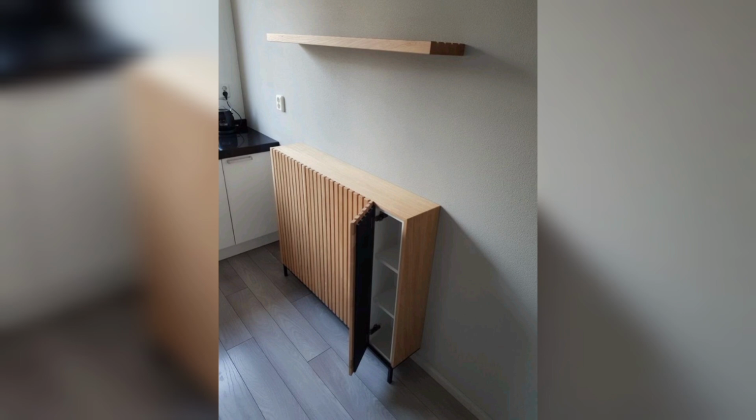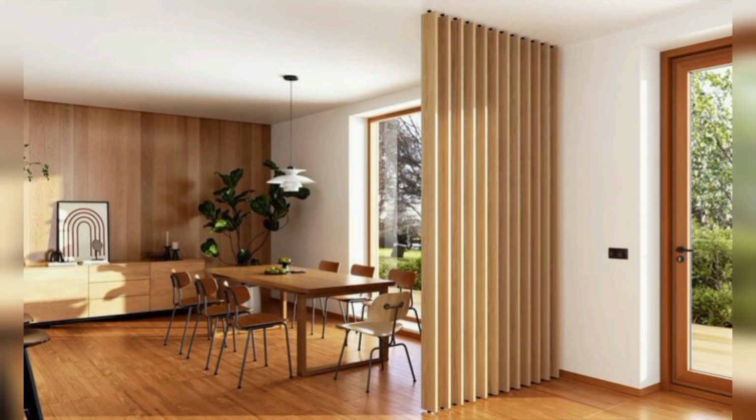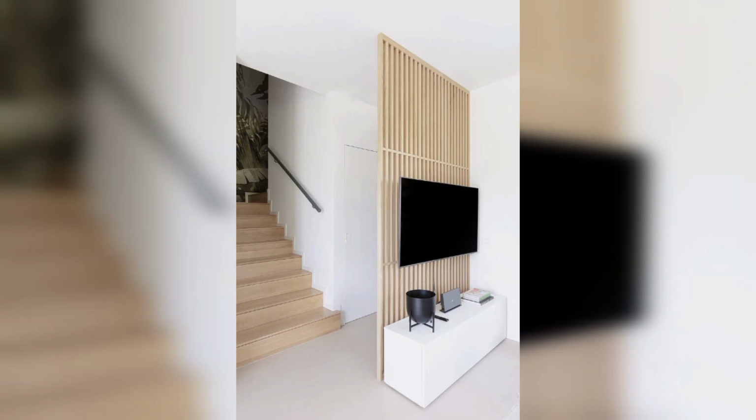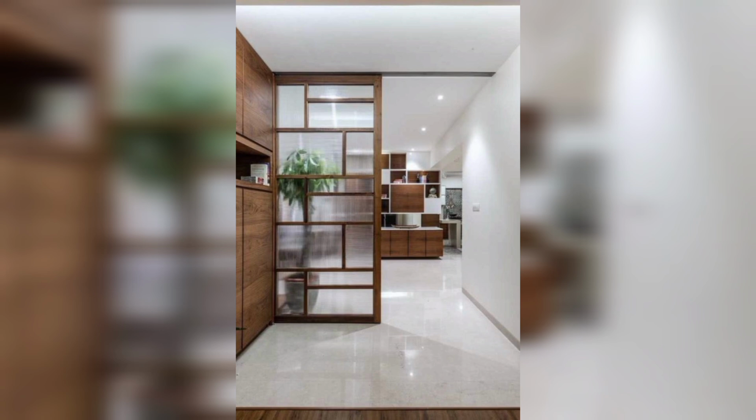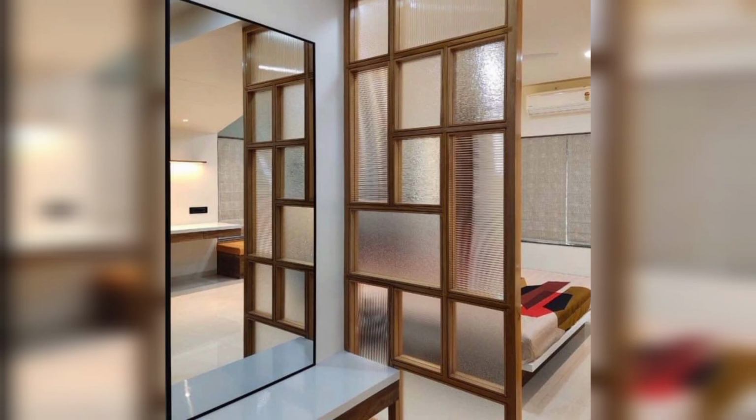If you are looking for a flexible, cozy effect, curtains can be a perfect choice for a partition in a living room.